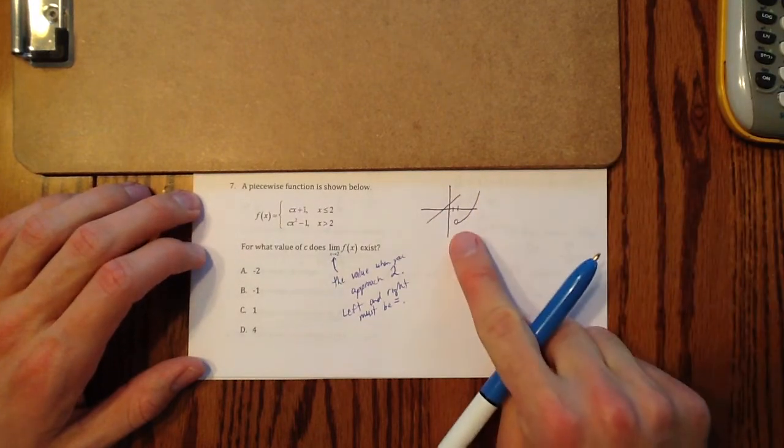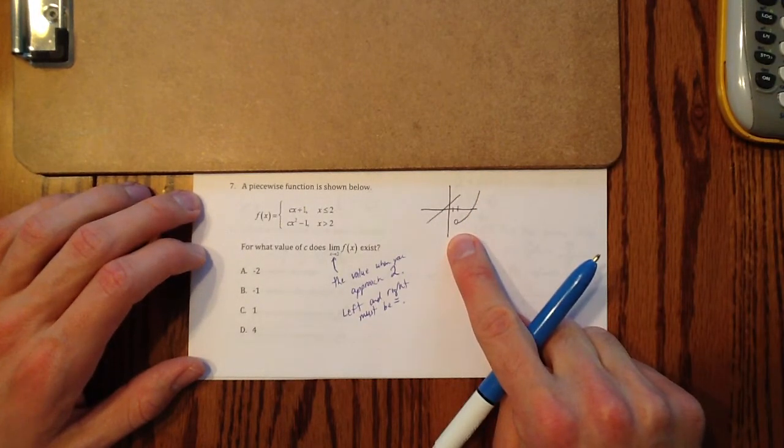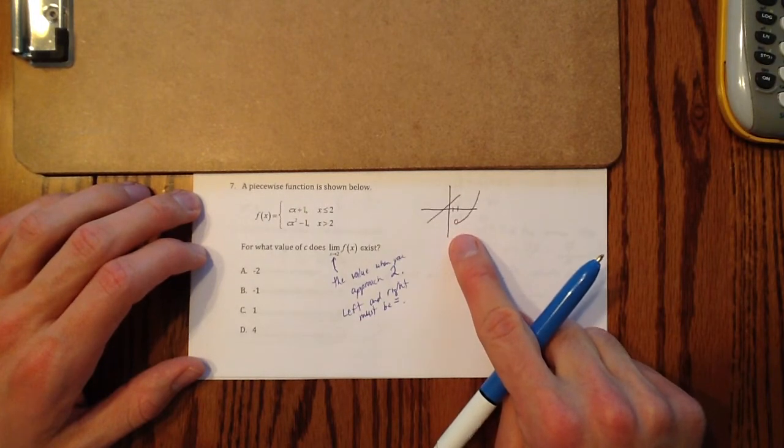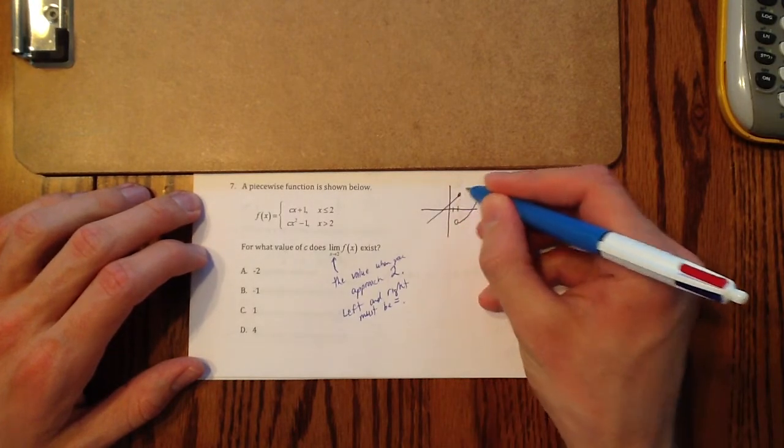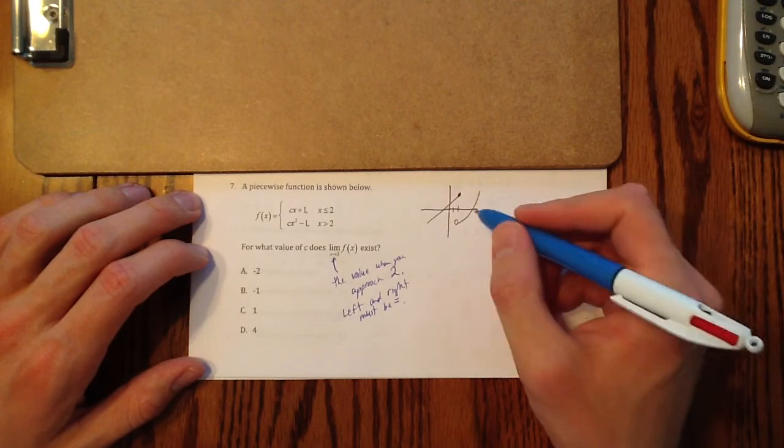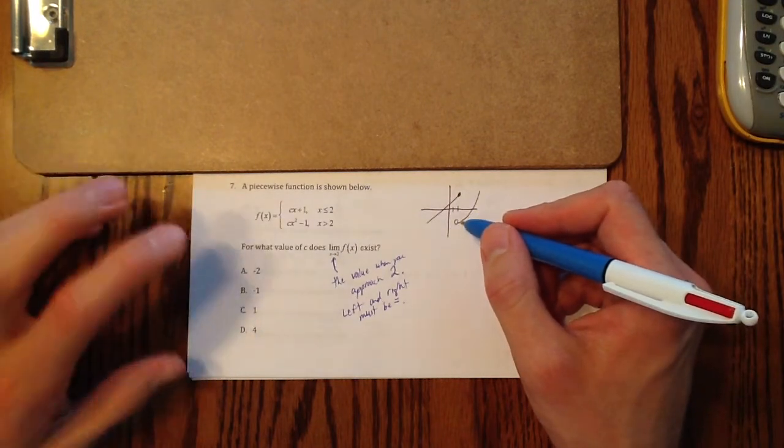Okay? In this case, the limit, I'm about to quote Mean Girls here, okay? The limit does not exist. I've never seen that movie, by the way, but I do know about that quote. The limit does not exist. The reason the limit does not exist, it's hard to say that with a straight face. You can't even see my face right now.